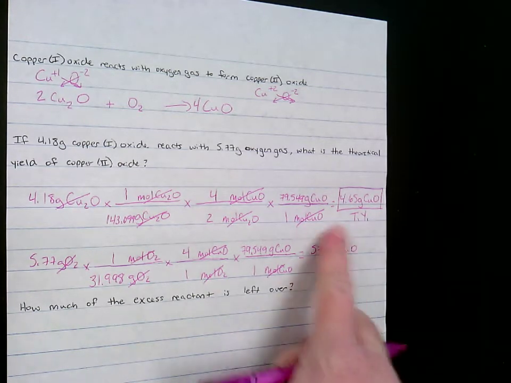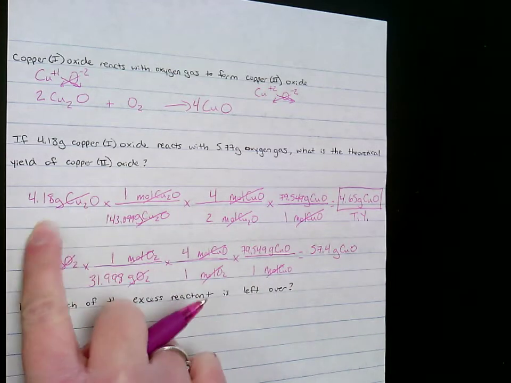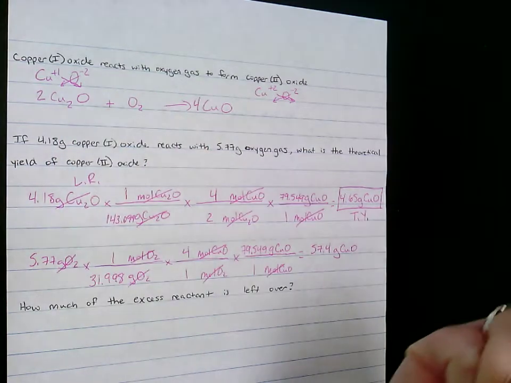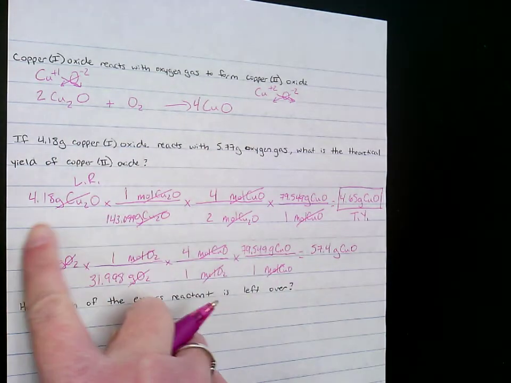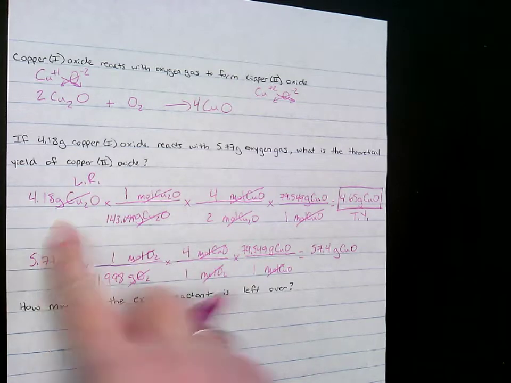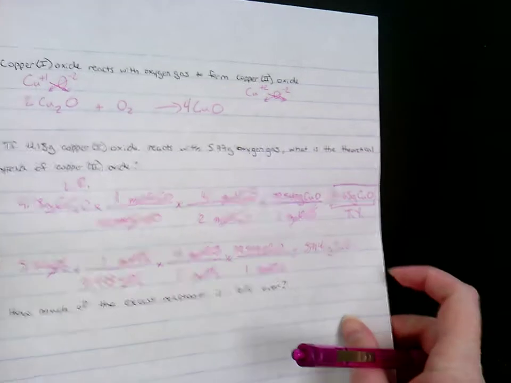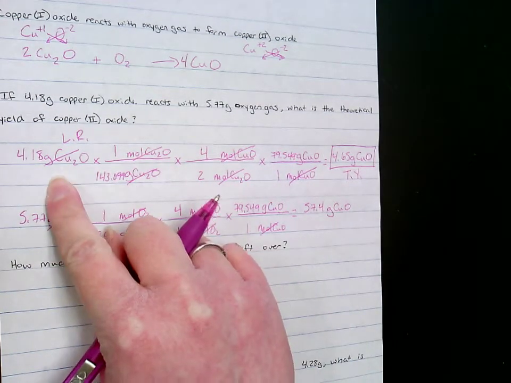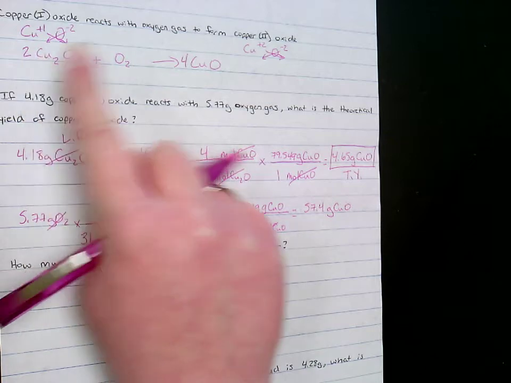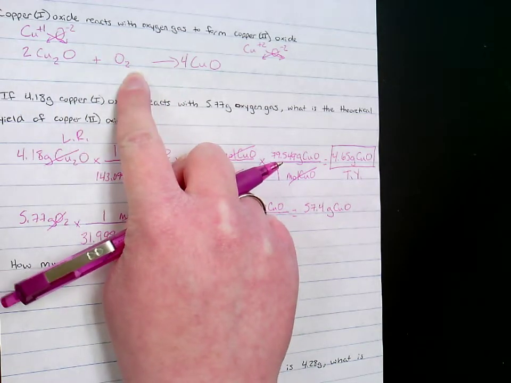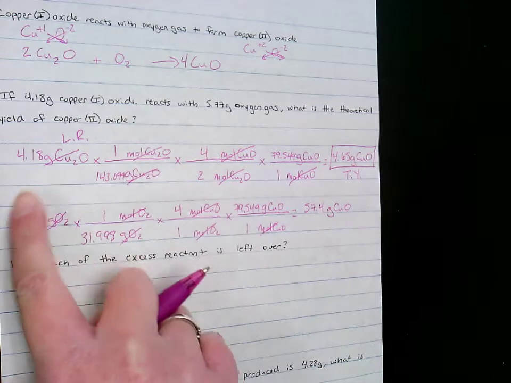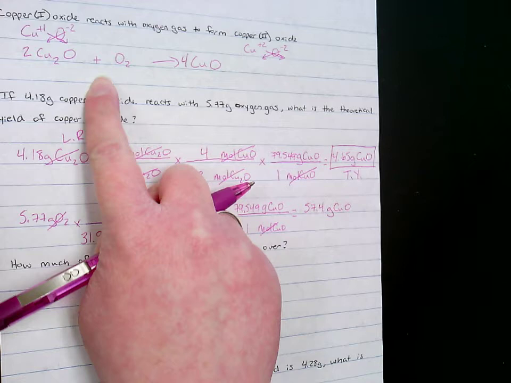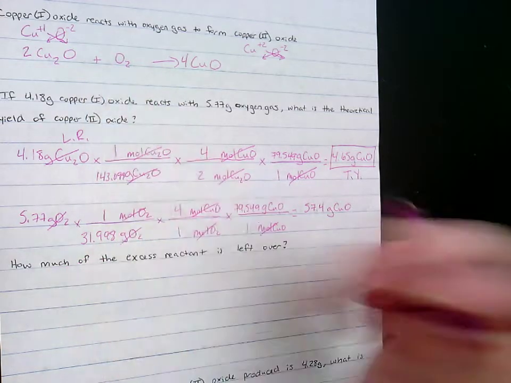And then the reactant that produced it was the copper 1 oxide. So the copper 1 oxide is my limiting reactant. I need to know this so that I can answer the second part. How much excess is left over? So if my copper 1 oxide is my limiting reactant, that automatically makes my oxygen my excess reactant. So I'm going to take my amount of limiting reactant and convert it into grams of my excess reactant, O2.